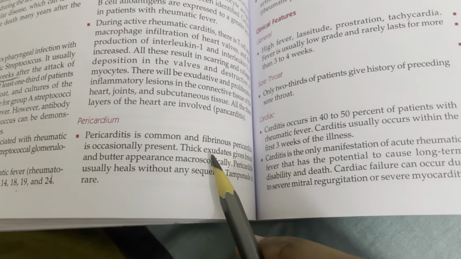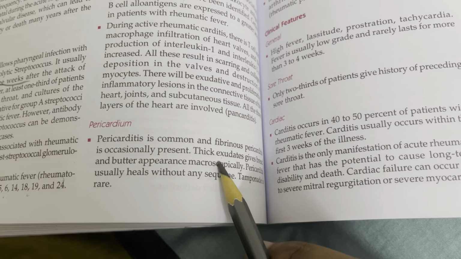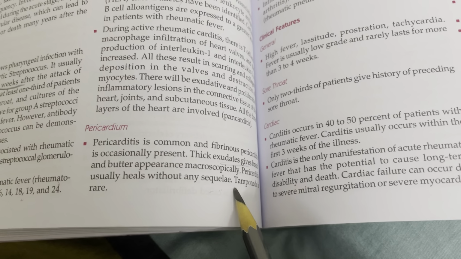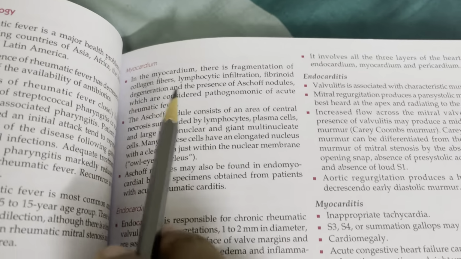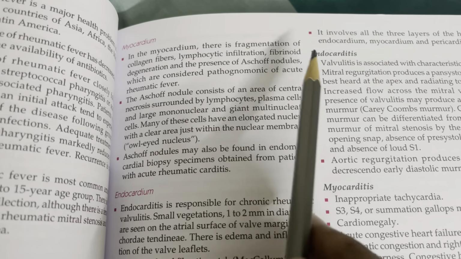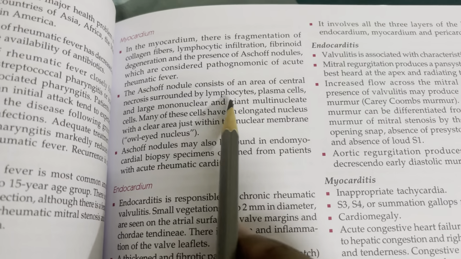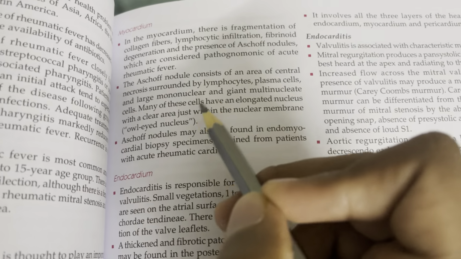So in pericarditis, you can see bread and butter pericarditis grossly. So you can see thick exudates. So it heals without any sequelae. Then in the myocardium, you can find Aschoff bodies. Okay, so they have an ovoid nucleus, and caterpillar nucleus also.